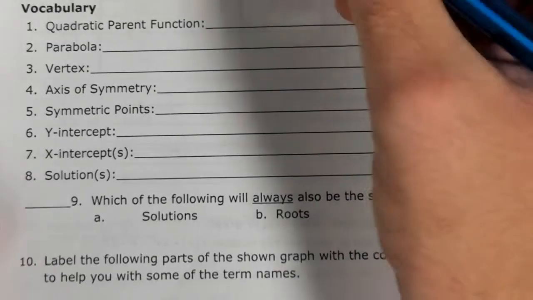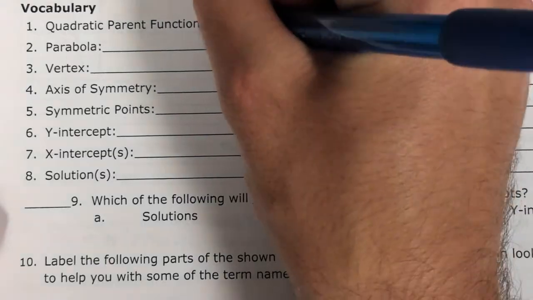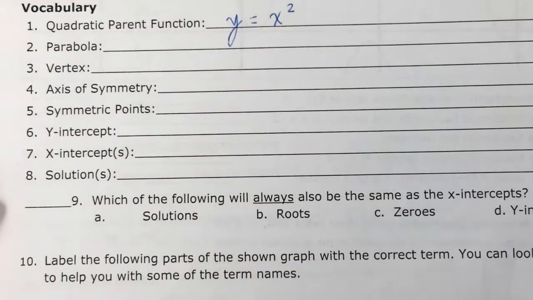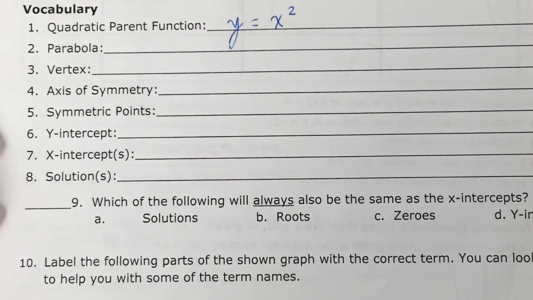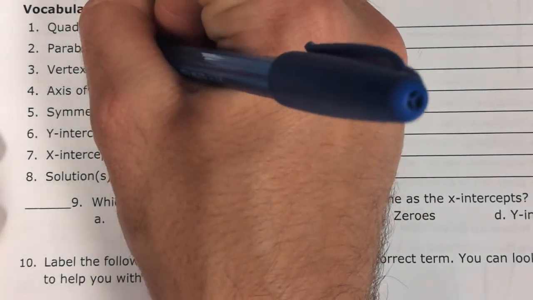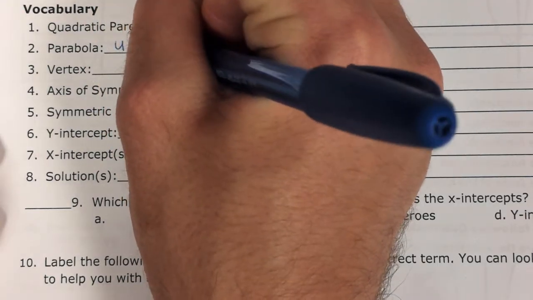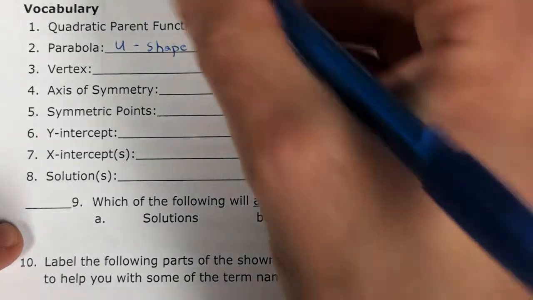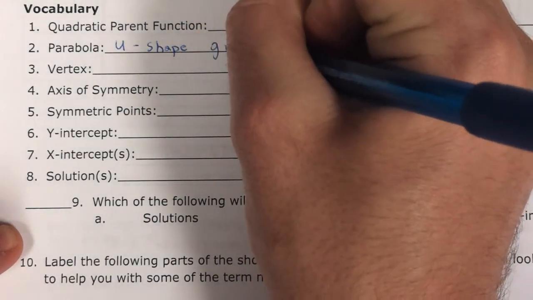Here we go! Quadratic parent function. Remember, that is y equals x squared. That's the quadratic parent function. Parabola, that's just the U-shape. It's the U-shape that I make with my quadratic functions. It's the U-shaped graph, specifically.